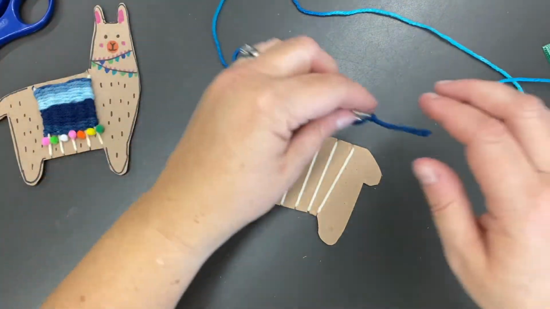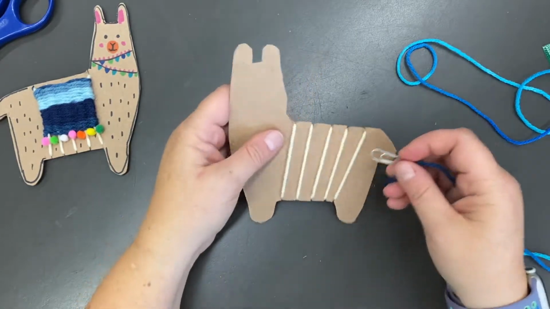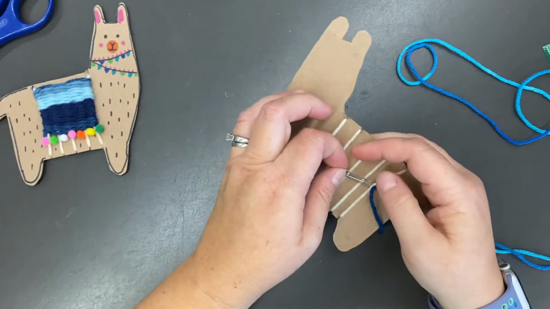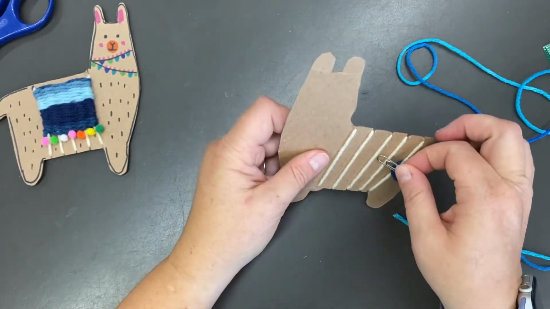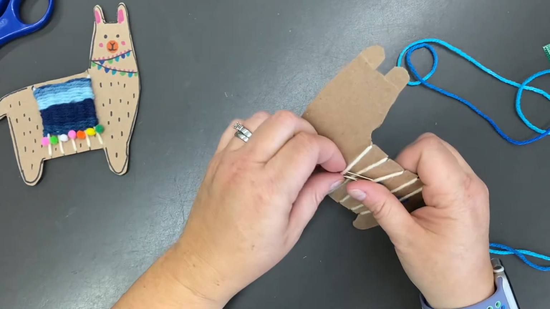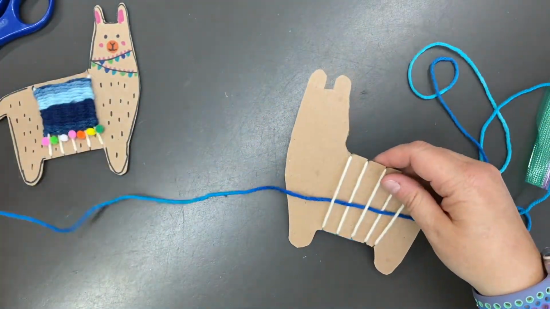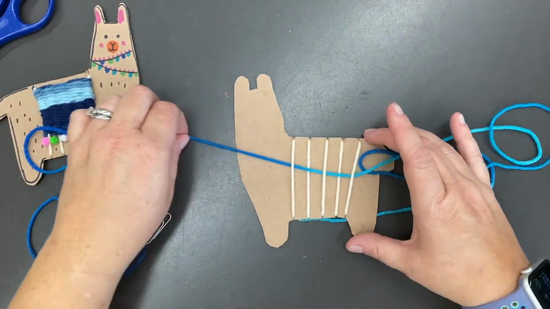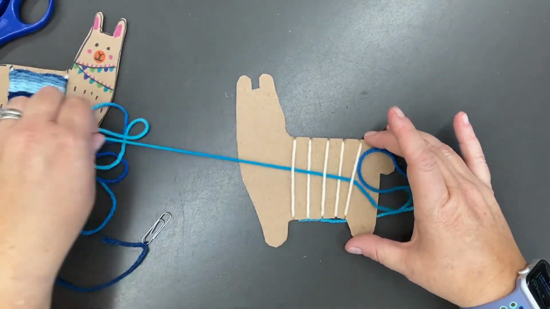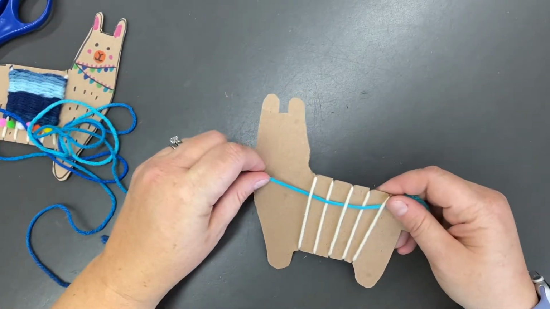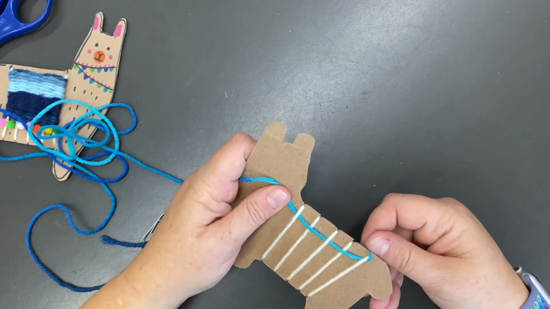But here's the trick. We are going to need to weave by going over and under and over and under. So I'm actually starting under one warp string, going over the next, under, and then over, and then ending with under. The whole process of weaving is over, under, over, under. For those of you that have woven with me before, you probably remember saying that over and over and over.